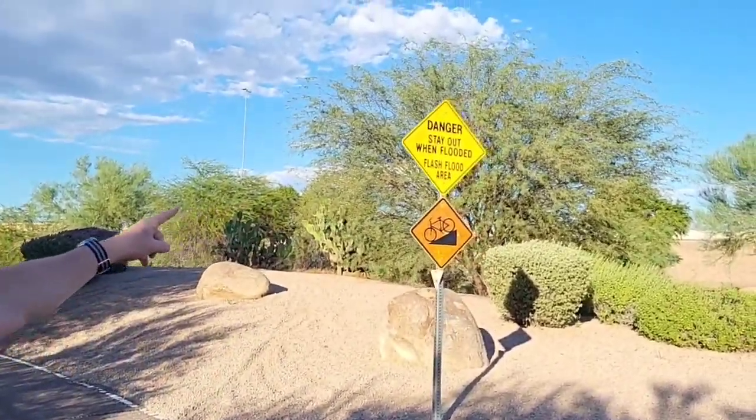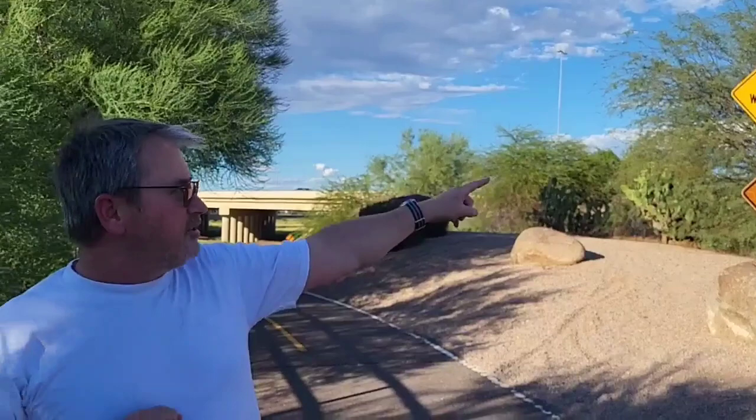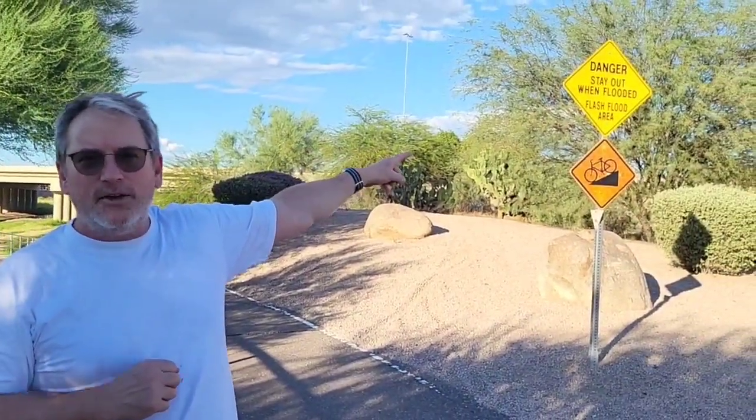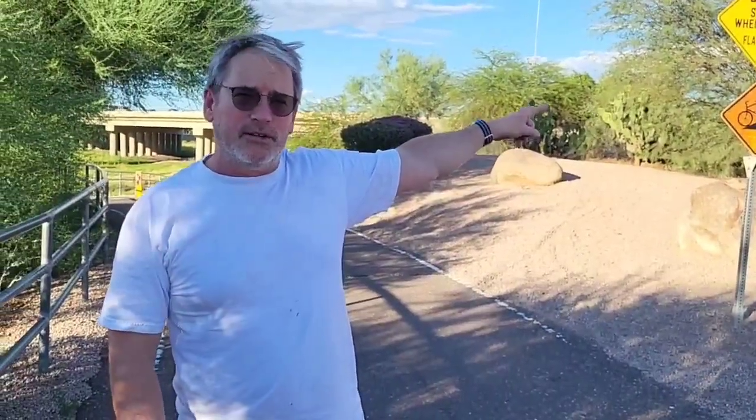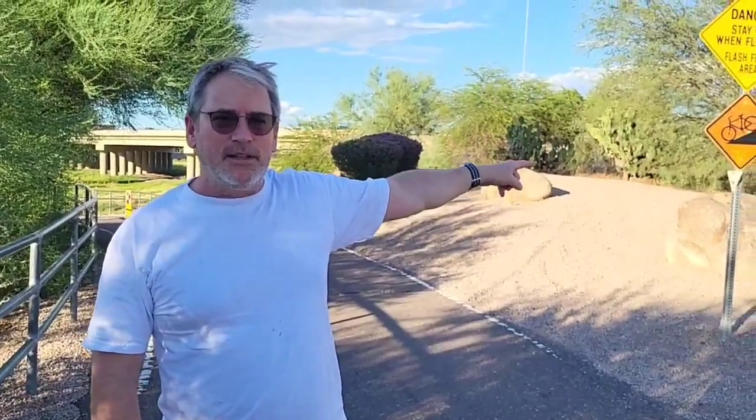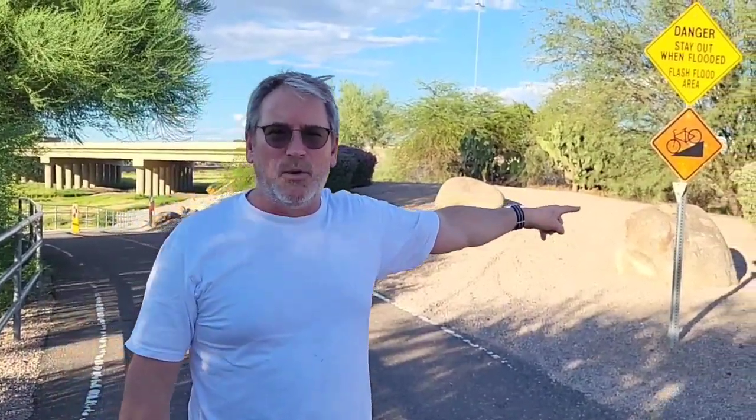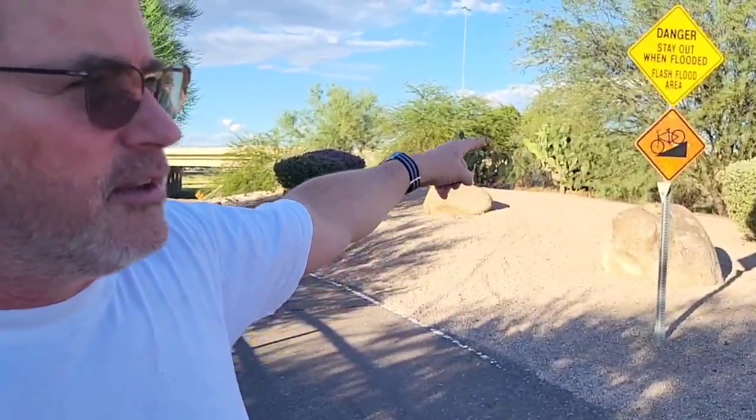Obviously we're in the right place, as Tatey Spaghetti said, because it says flood area, stay out. That means there's water here, right? Now the sign below it tells us something else. You can use your bicycle to get water, but water weighs a little bit more than 8 pounds a gallon, and we need 5 gallons. We need about 40 or 50 pounds worth of water.